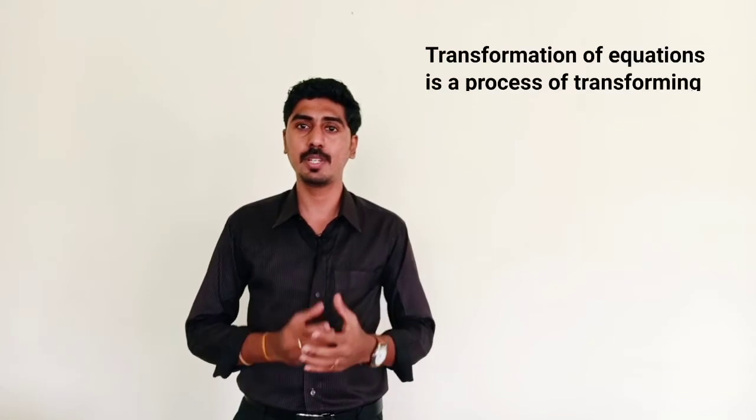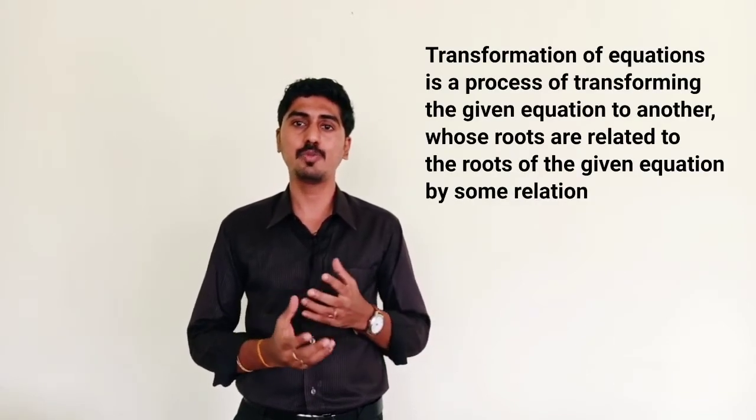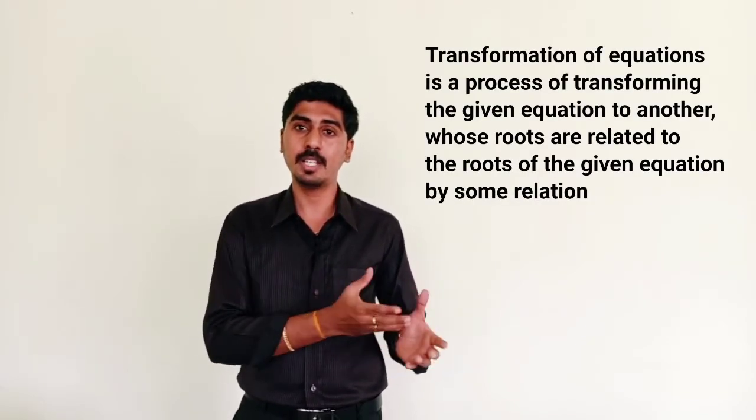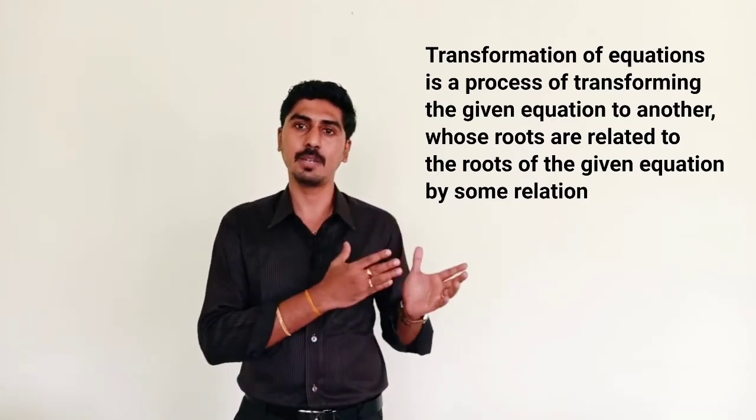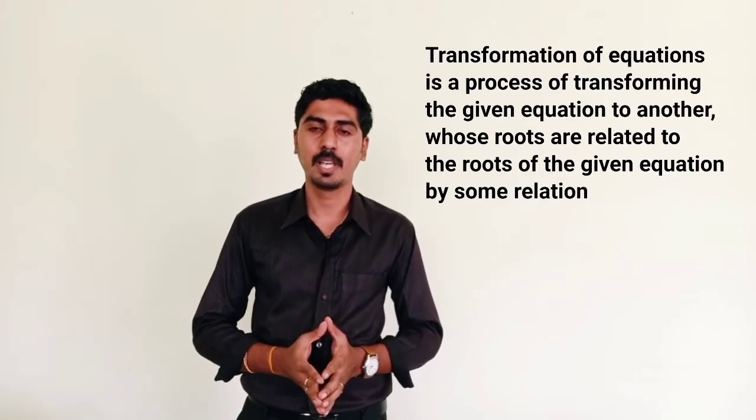In this session, we are going to learn about the transformation of equations. The transformation of equations is a process of transforming the given equation to another equation whose roots are related to the roots of the given equation by some relation.